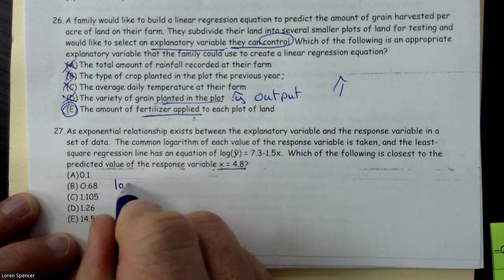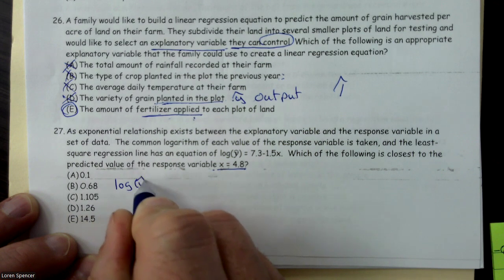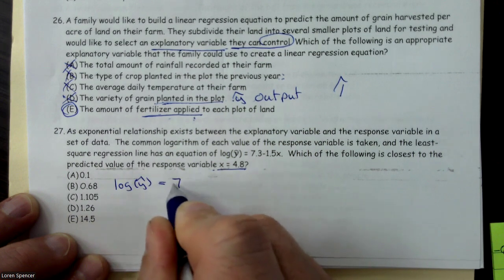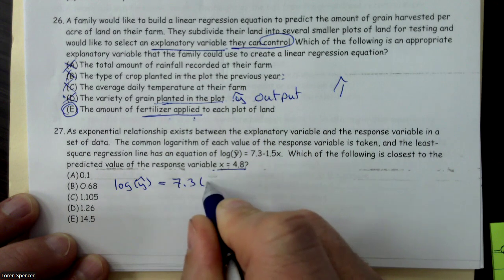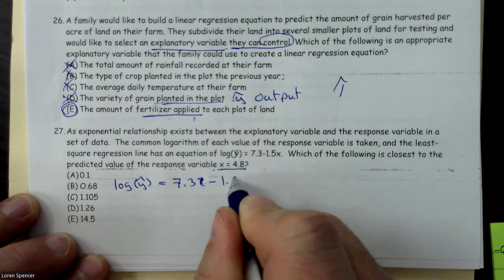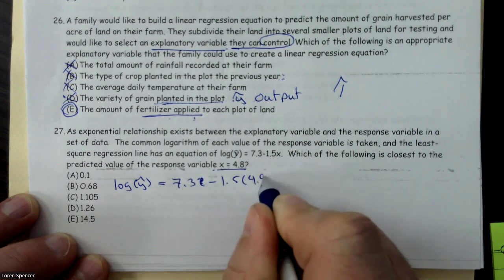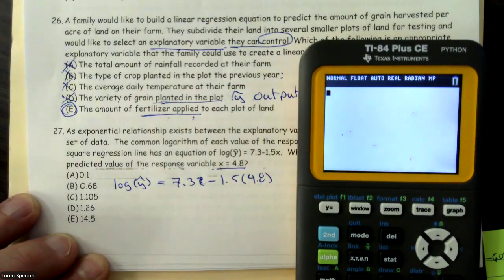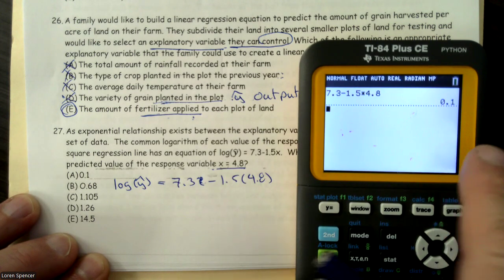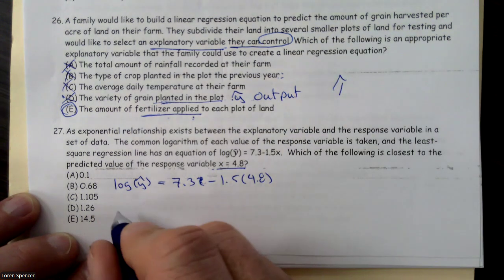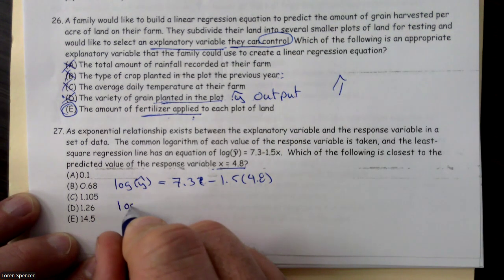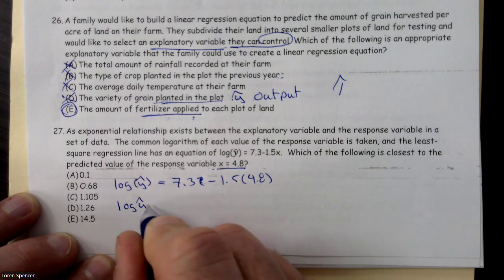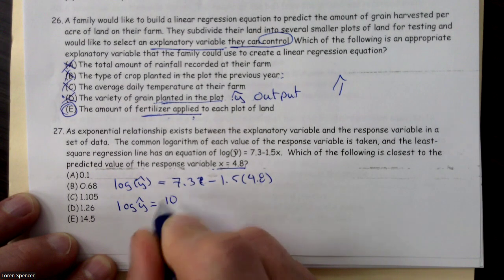So we're going to have log of y hat equals 7.3 minus 1.5 times 4.8. When I plug that into the calculator, I go 7.3 minus 1.5 times 4.8, and I end up getting 0.1. So the log of y hat equals 0.1.